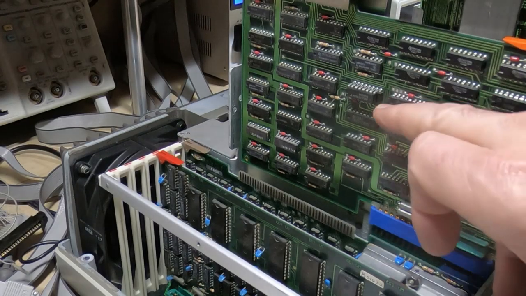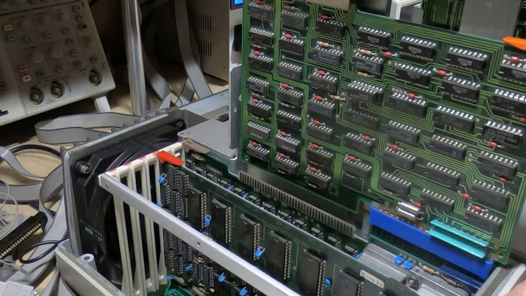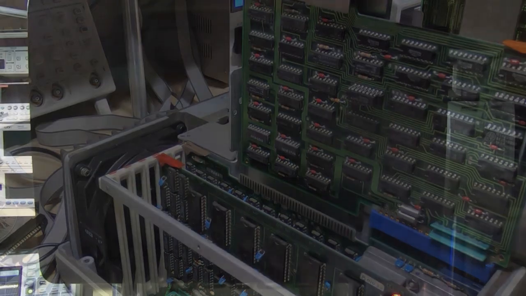So as you can see, I've piggybacked a new device on top of the one that we think is faulty, and we'll try and power it up. I'll move the camera first so you can see what I'm seeing. Okay, we'll power it up.